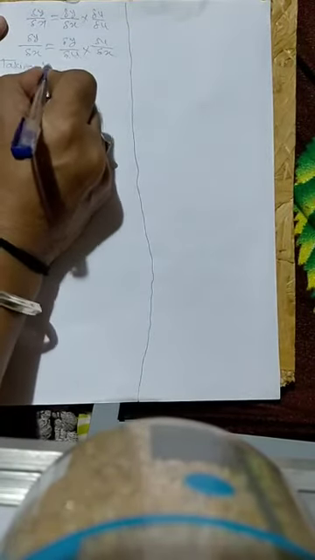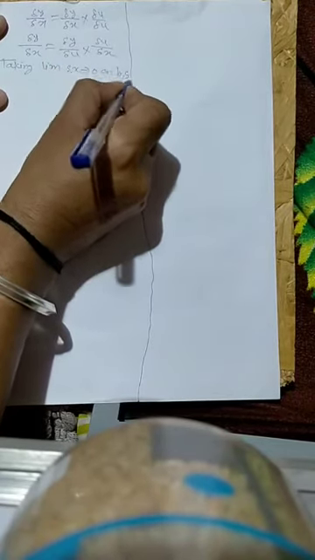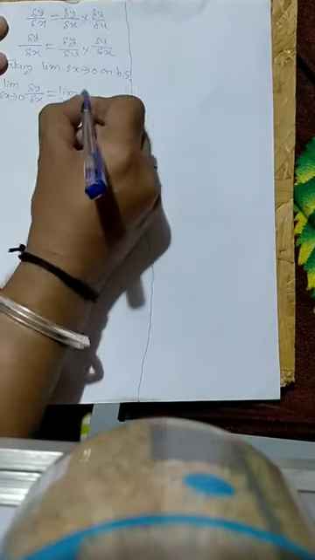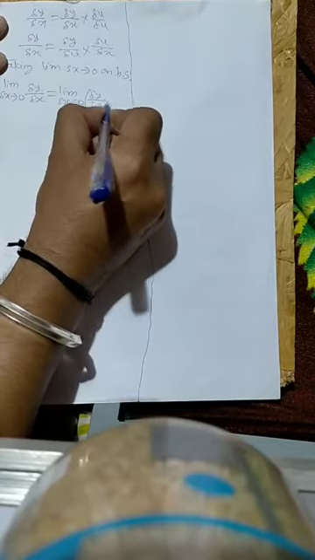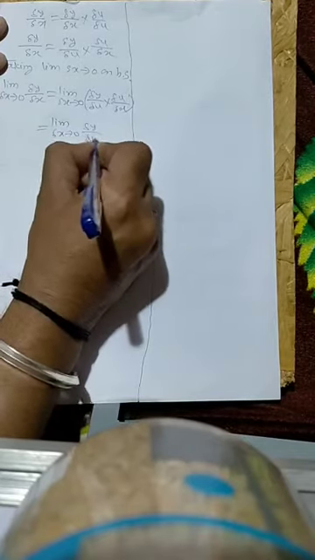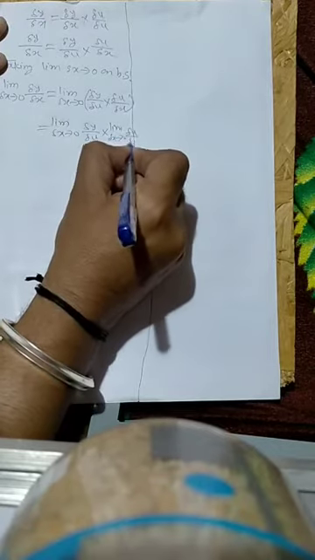Now taking limit delta x tends to 0 on both sides. So we write here limit delta x tends to 0, delta y by delta x is equal to limit delta x tends to 0, delta y by delta u into delta u by delta x. So separate the limit. This is equal to limit delta x tends to 0, delta y by delta u into limit delta x tends to 0, delta u by delta x.